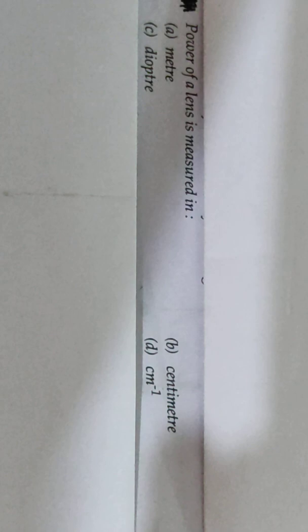Now the next question is, power of a lens is measured in meter, centimeter, diopter or per centimeter. You know that P is 1 upon f, and when f is in meters, the unit of power of a lens is per meter, which is called diopter. So per meter, or we can say diopter, is the SI unit of power of a lens. And they haven't asked here SI or CGS unit. They have just said power of a lens is measured in. And we know that it is usually measured in diopter. Although per centimeter seems to be correct, and we can consider it to be the CGS unit of power of a lens, power of a lens is generally measured always in SI unit, diopter.